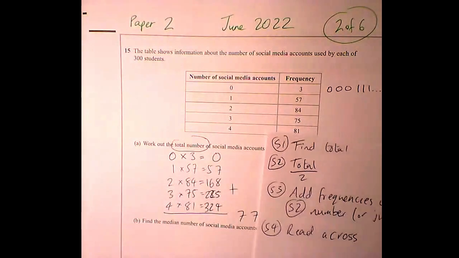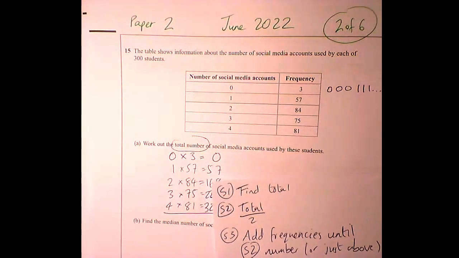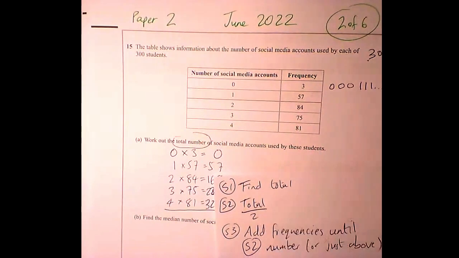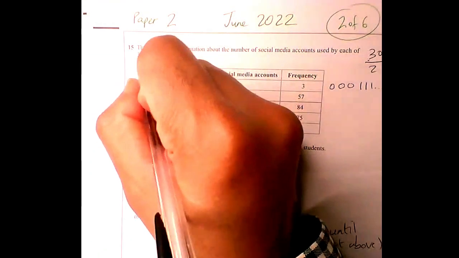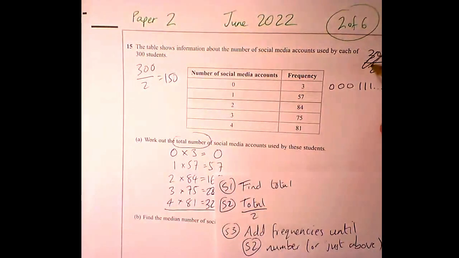So here I can see from the information my total is 300. Step 2 is I divide by 2, gives me 150. Let me rewrite this here just so that it's clear. Okay, so I've got that.